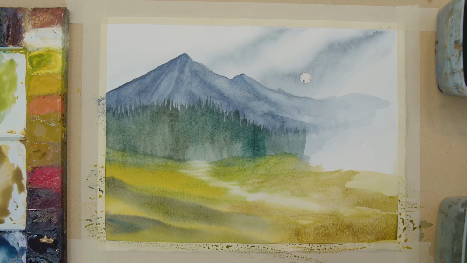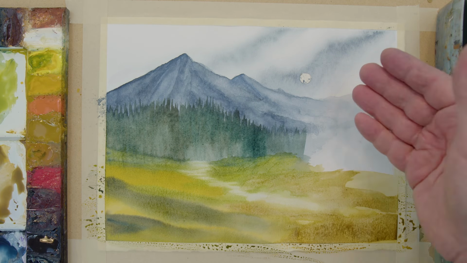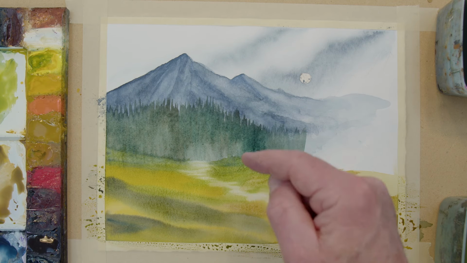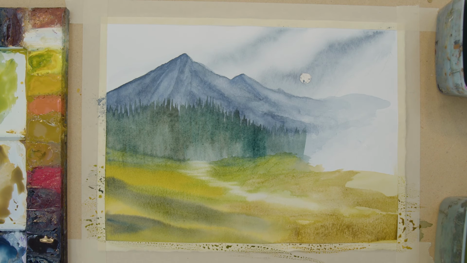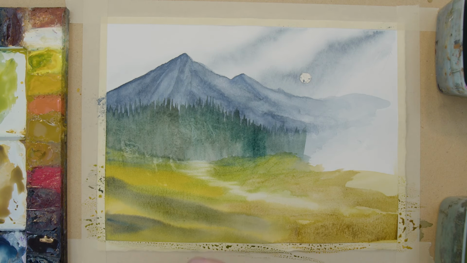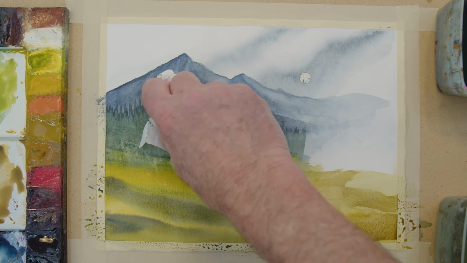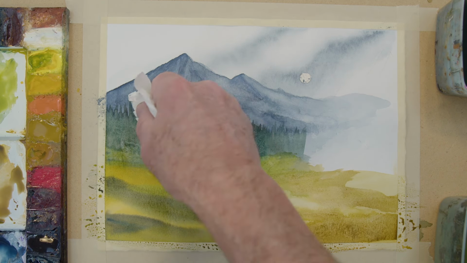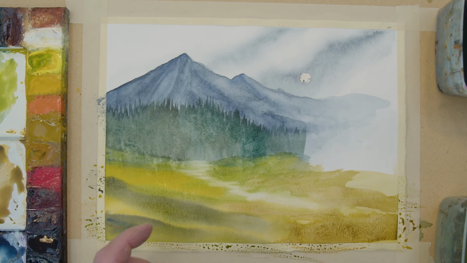Where are they going to go? Let's see. I think they're going to be closer to us. They're going to be over the top of these trees in the back, so they need to be darker than those. And I think that I need to create this tree background to be a little more varied, a little more variegated. I'm going to touch into this with a paper towel. It's just looking a little too uniform. I want it to have a little more variety. So I'll do that to start with by touching it with a paper towel.